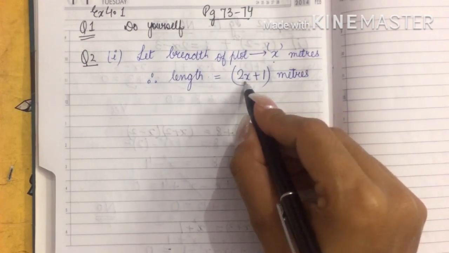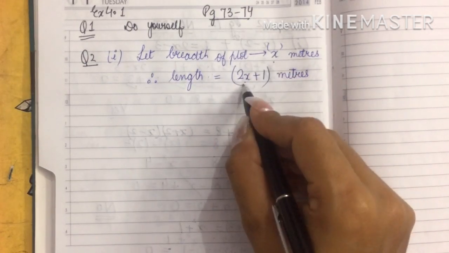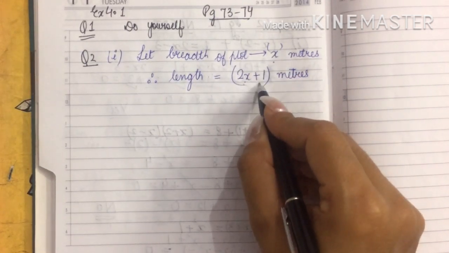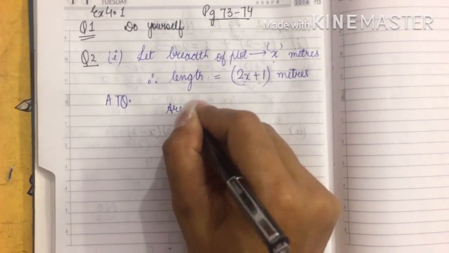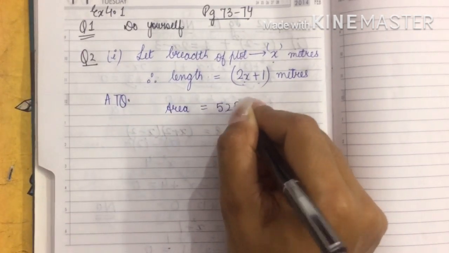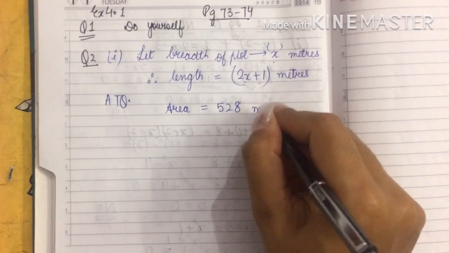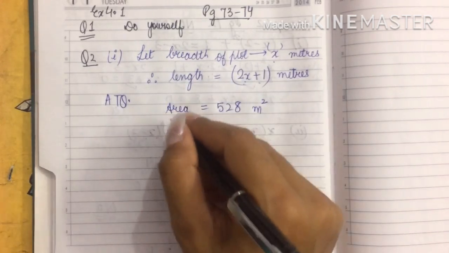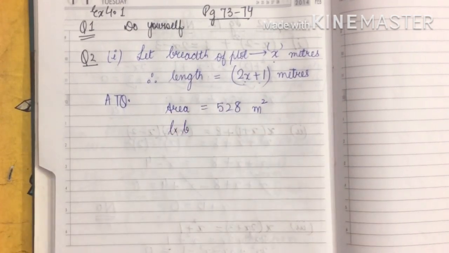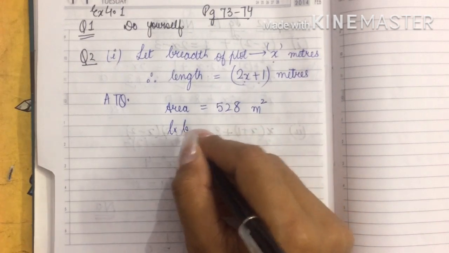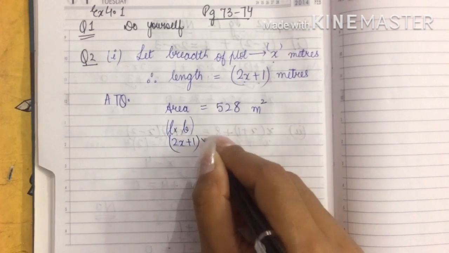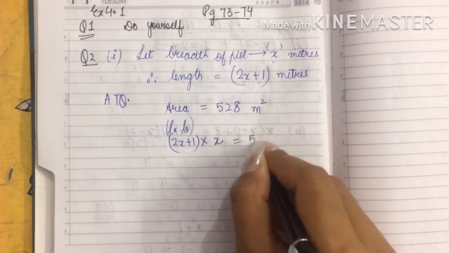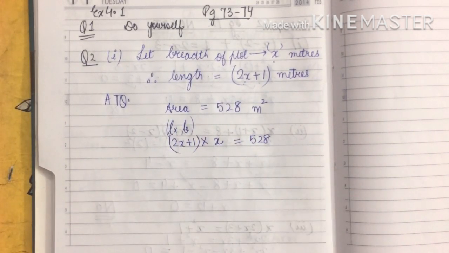1 more than twice the breadth. Twice breadth is 2x. 1 more will be plus 1. Now I have length and breadth. According to the question, area is equal to 528 meters square, and the area is given by length multiplied by breadth. So length multiplied by breadth, (2x plus 1) multiplied by x equals 528.